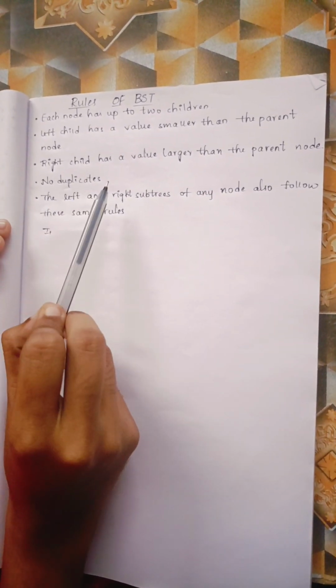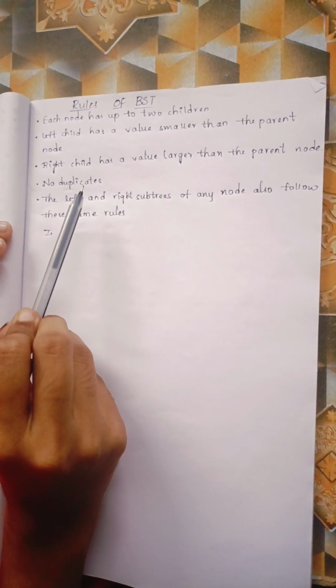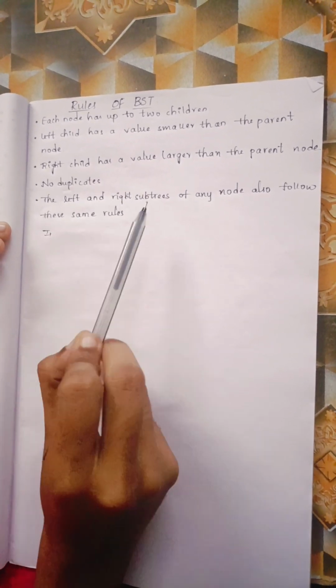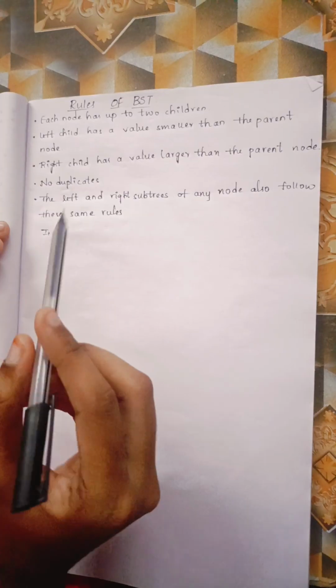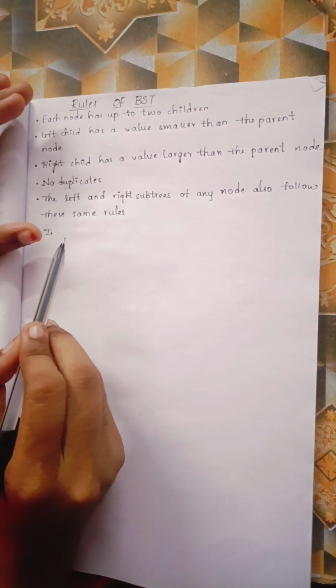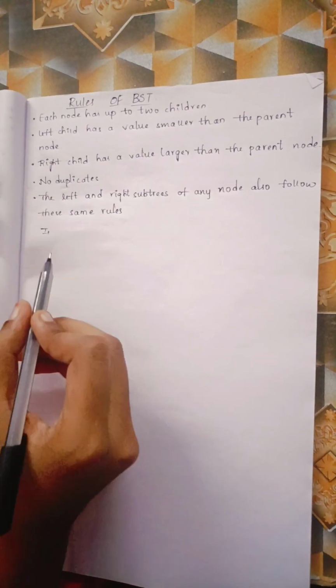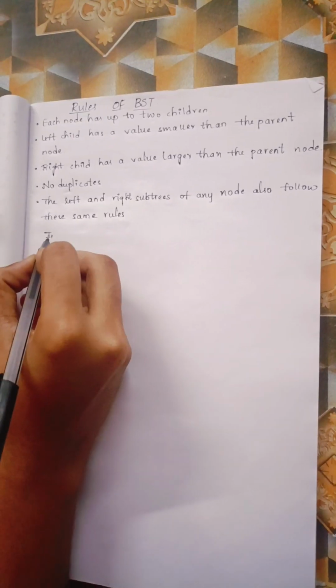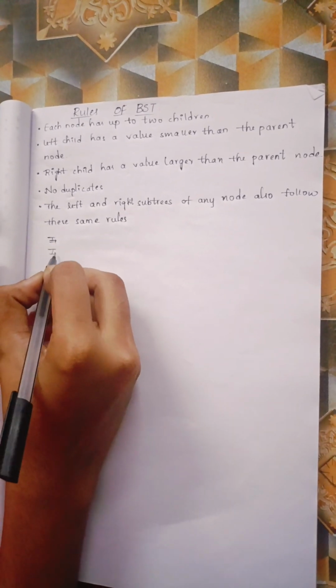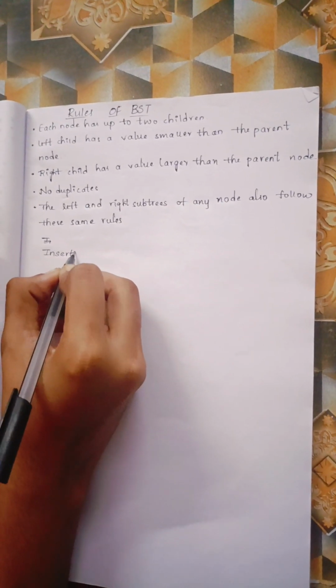And in a binary search tree, no duplicate elements are allowed. The left and right subtrees of any node also follow these same rules. So first, these are the rules. With the help of these rules, let us discuss insertion and also deletion in BST. So first, let us see about the insertion in BST.